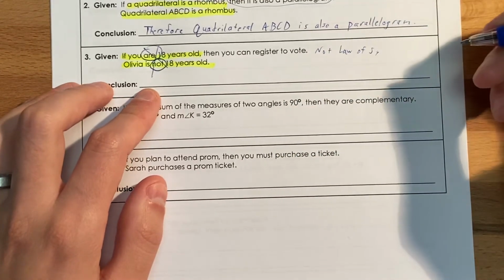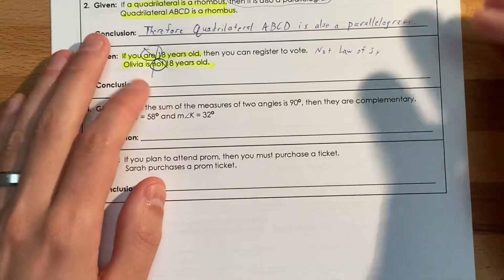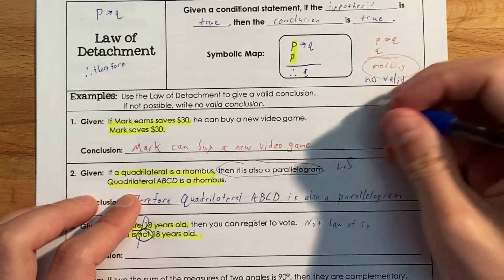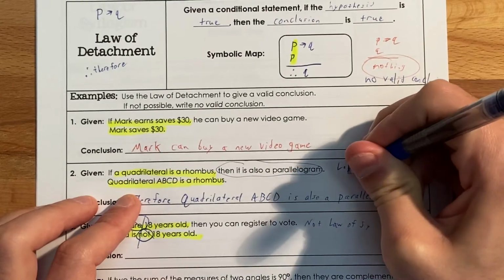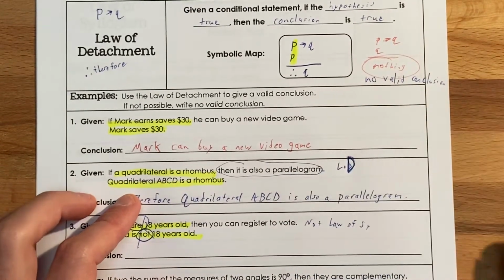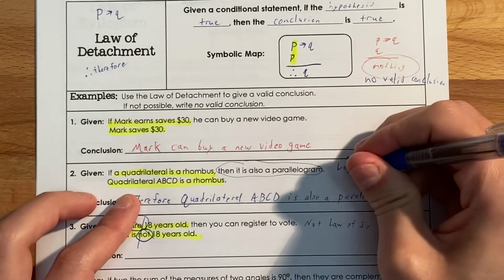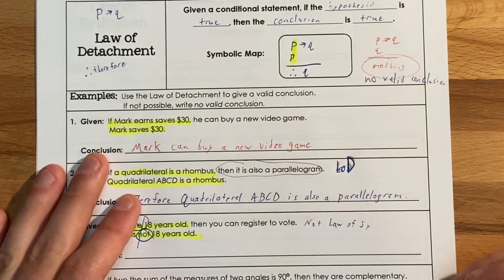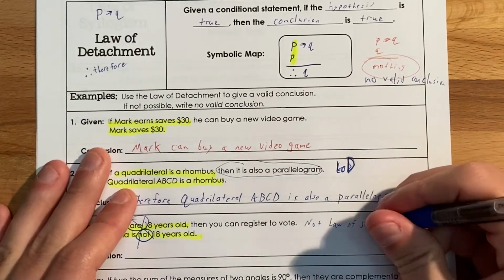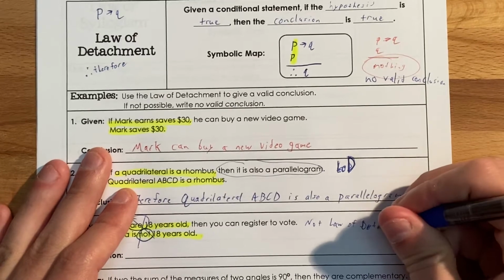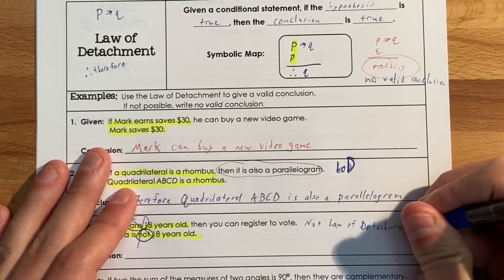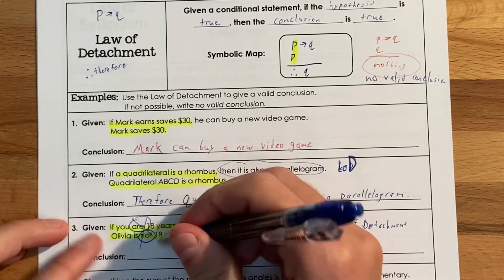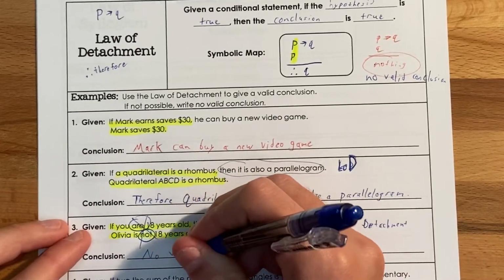I'm sorry, I've been saying syllogism, haven't I? This is law of detachment. My bad. Law of detachment. If you've noticed that, and obviously you can't talk to me because I'm in a video, then kudos to you. Sorry, law of detachment. I was writing that and I'm like, wait a minute, that doesn't sound right. Because these do not match, you would have to write no valid conclusion.